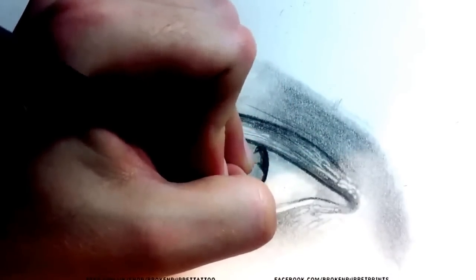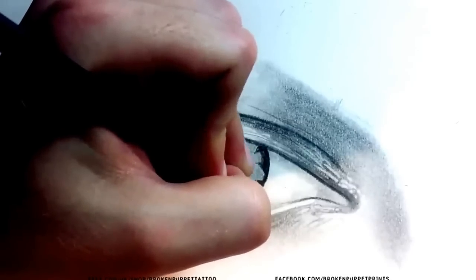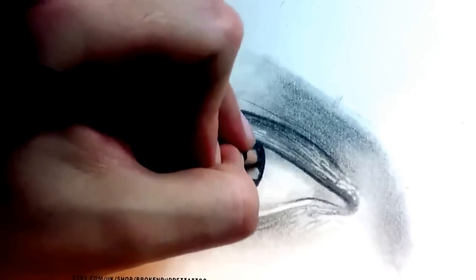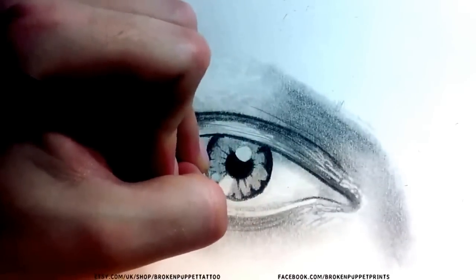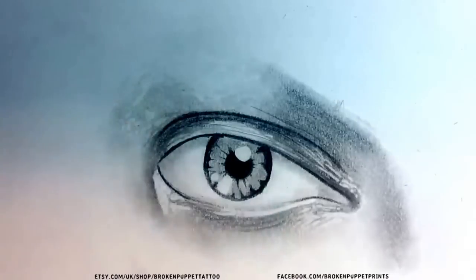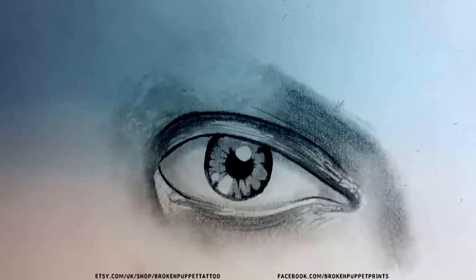Don't go too crazy with this, you want it just across the edge. And remember, as you get to the bottom, you want that slightly lighter than this top area. See, just kind of like that.